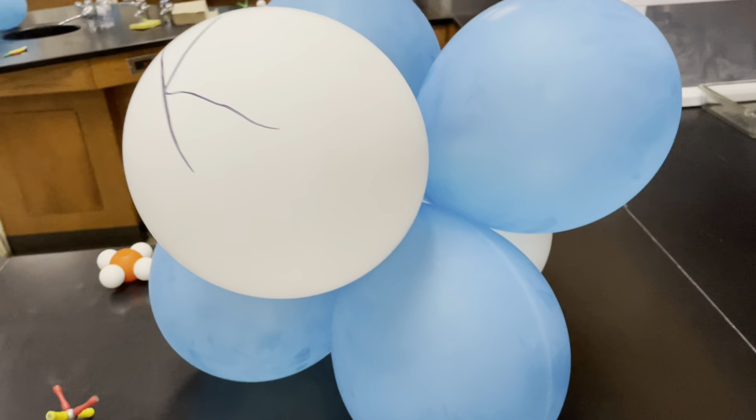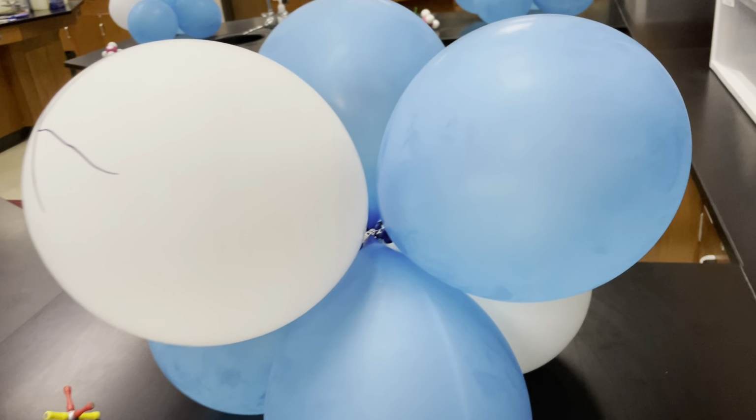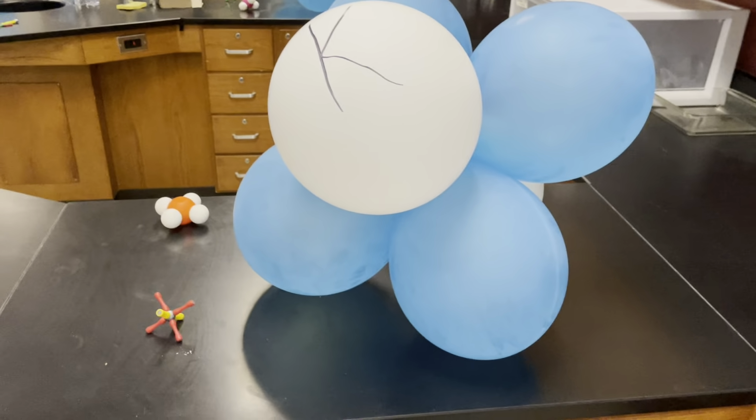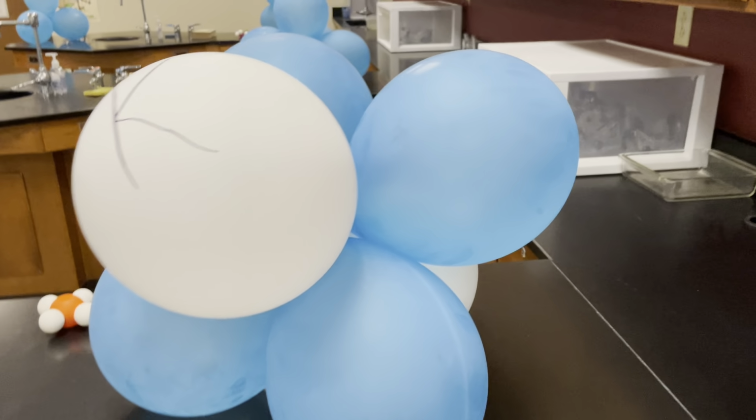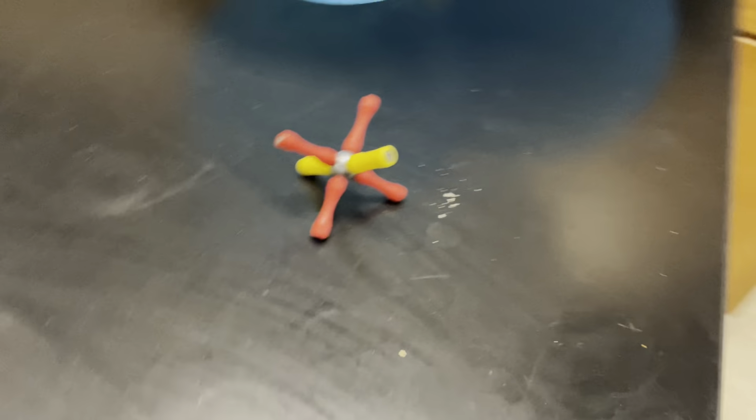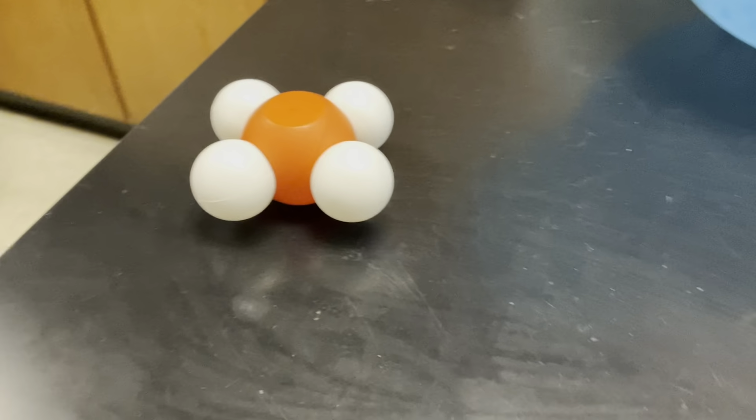Okay, last two. This is model K. We have a total of 6 balloons here. We have 4 blue balloons, and we have 2 white balloons. So a total of 4 bonded atoms and 2 lone pairs of electrons. It can look something like this, or like this guy here.